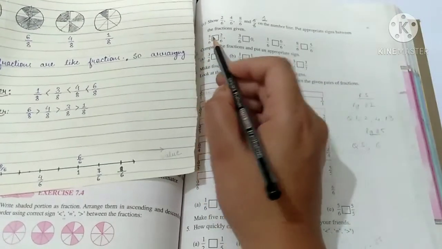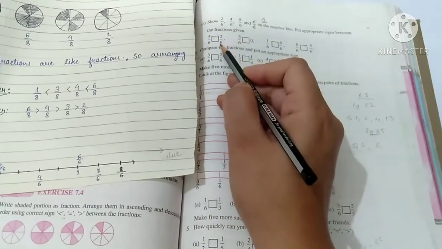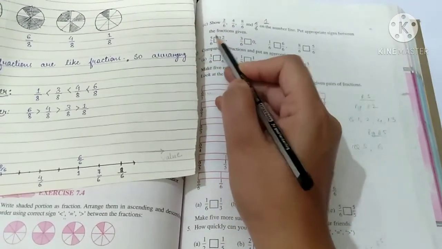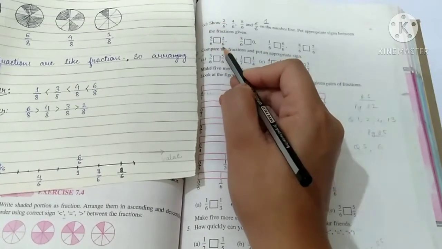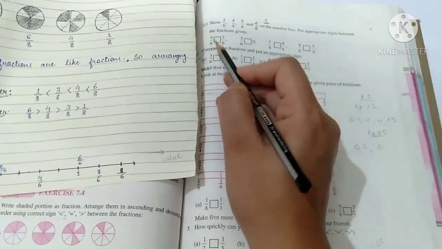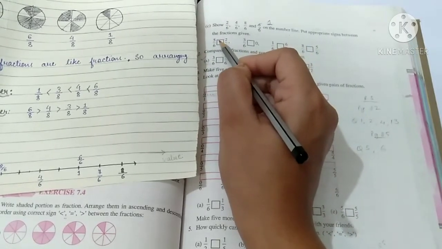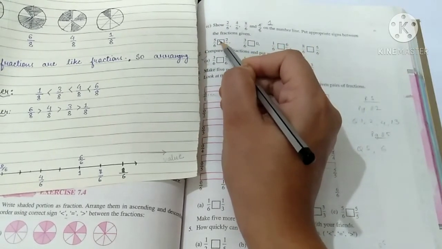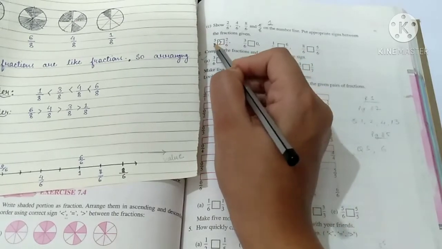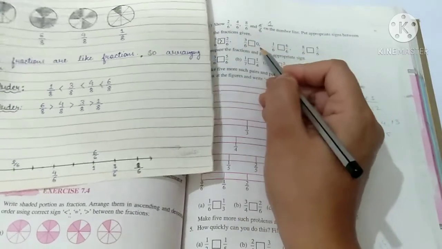So here you can see 5/6 and 2/6 are to be compared. How will you compare them? Both are like fractions, so it is easy to compare, and we have studied the rule that the fraction with the greater numerator will be greater, so the sign will be this. The mouth will be open towards this. Now 3/6 and 0.